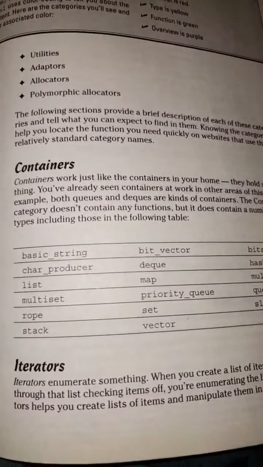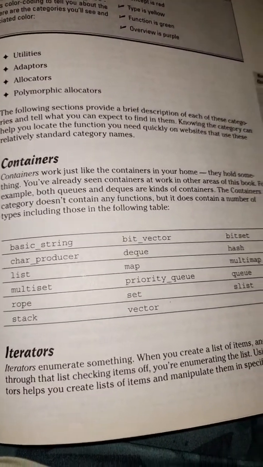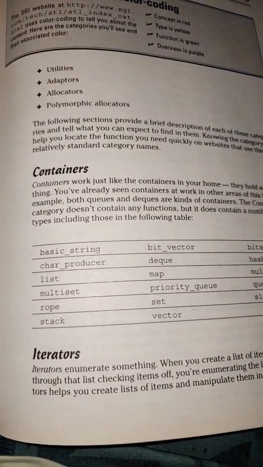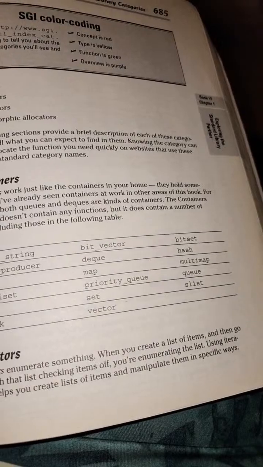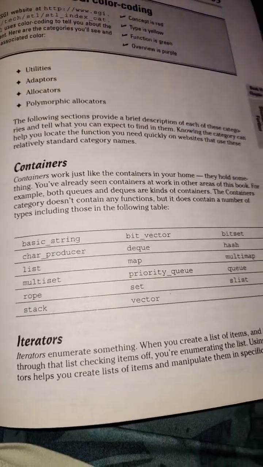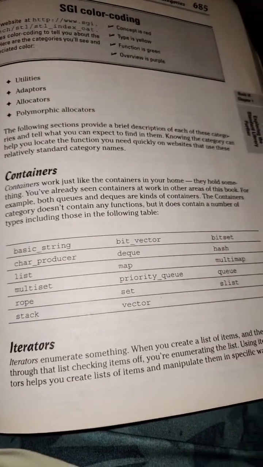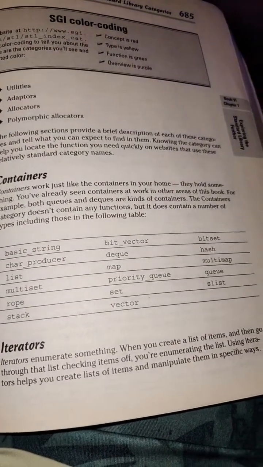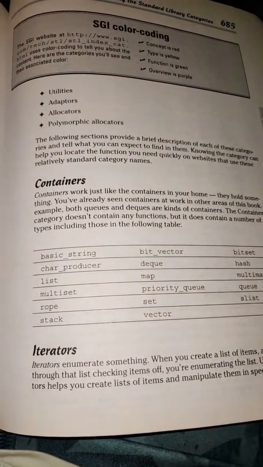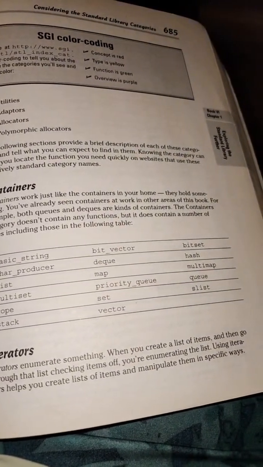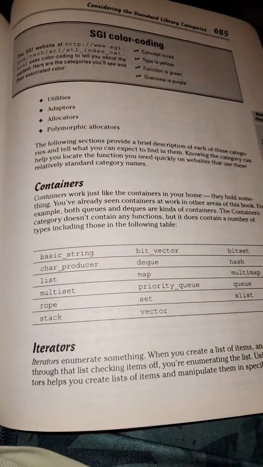Basic_string. Bit_vector. Bitset. Char_producer. Deque. Hash. List. Map. Multimap. Multiset. Priority_queue. Queue. Rope. Don't know that one. Set. Slist. Stack. Vector.